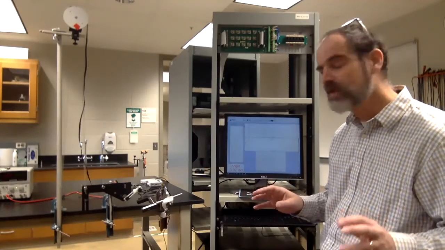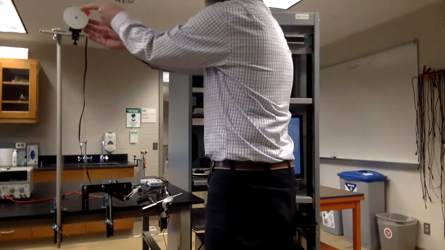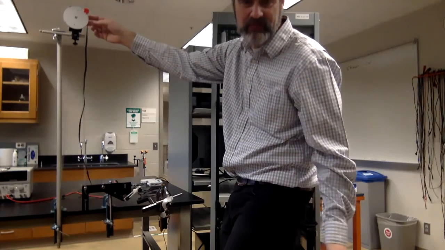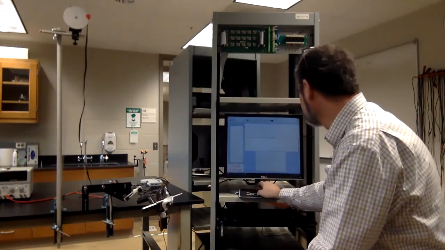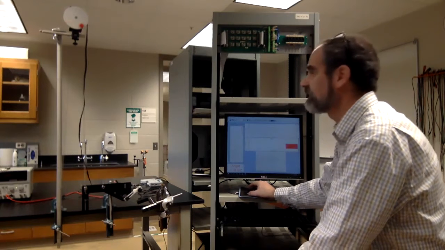In the first experiment, we're going to look at the undriven motion of this system. So we'll just displace the oscillator by, let's say, 50 or 60 degrees. We'll release it, and then we'll start the data collection. Off we go. There we are.